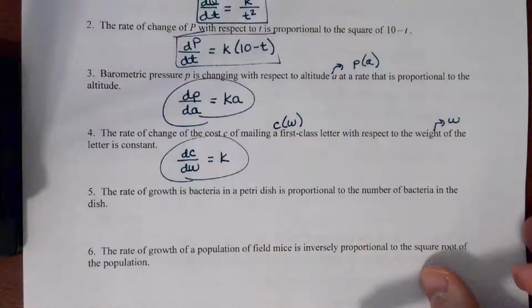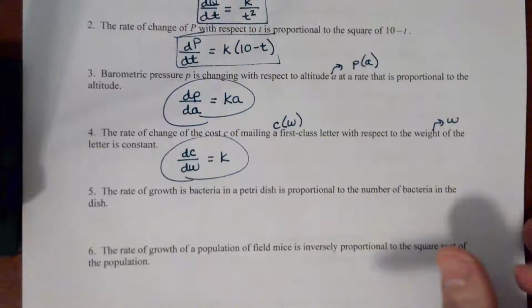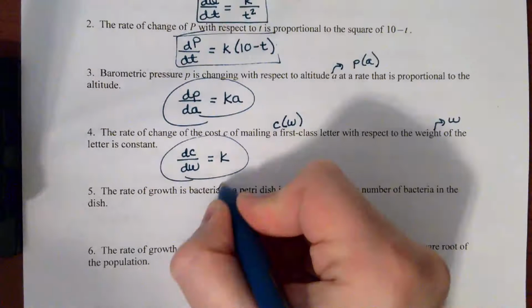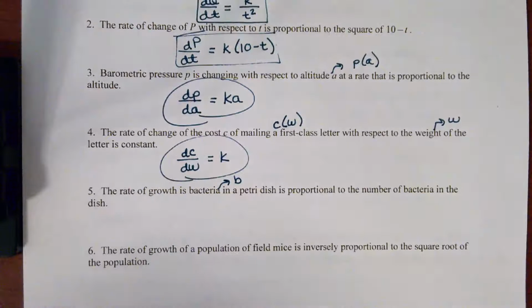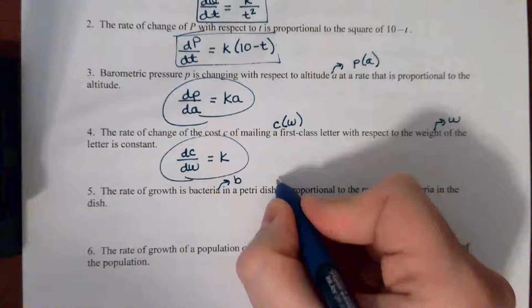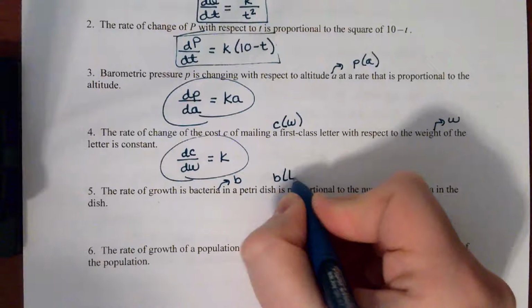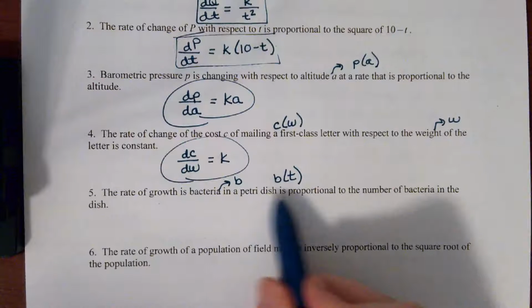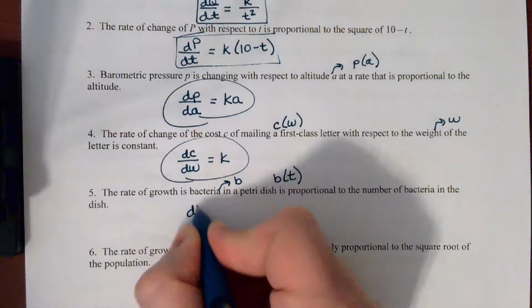Number 15. The rate of growth of bacteria in a petri dish is proportional to the bacteria in the dish. I'm going to say my bacteria is B. The rate of growth is kind of like saying bacteria is a function of time. You plug in various times, you find the bacteria then. Well, the rate of change of the bacteria, that's going to be dB dt.